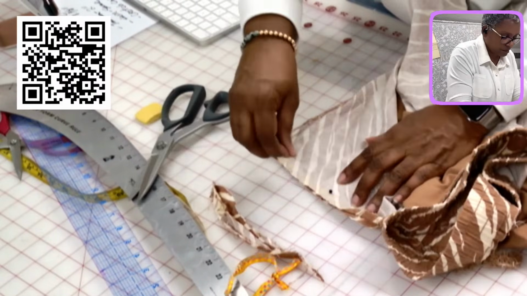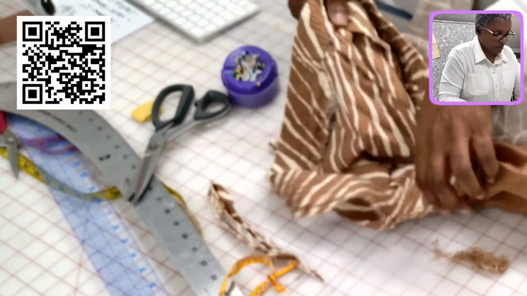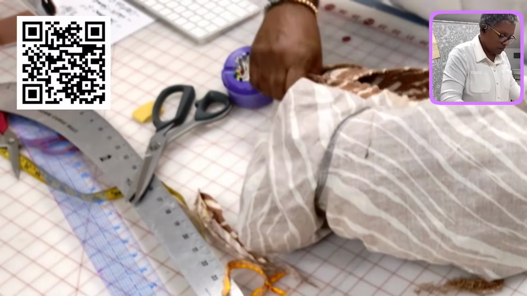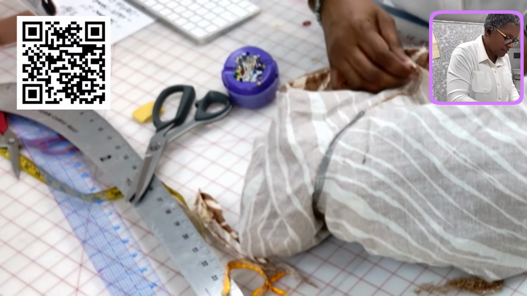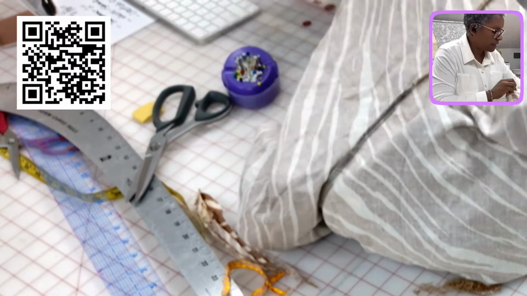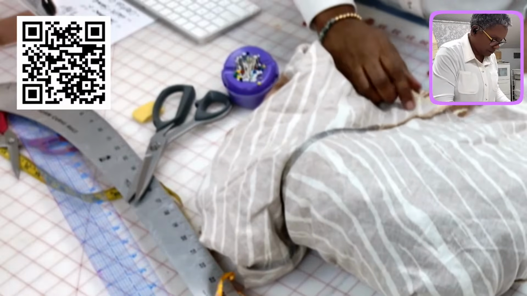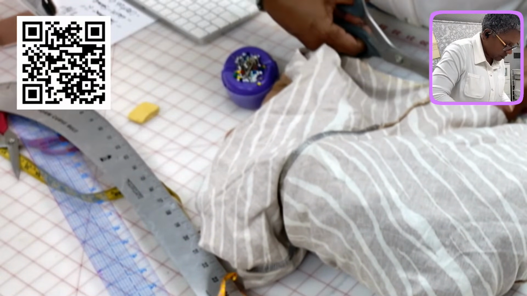Okay. Oh, I forgot. Oh, there's the center. They had the center on there. Look at how crooked that is. Let me straighten that out. Got a little point.